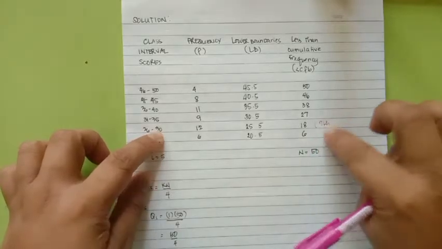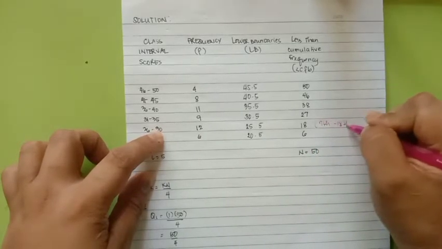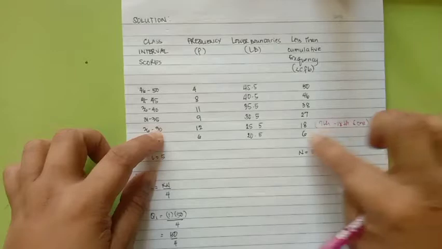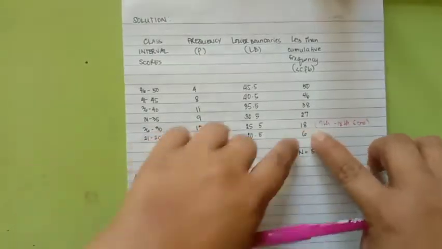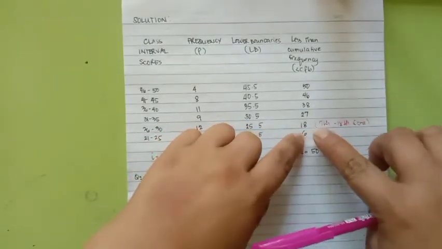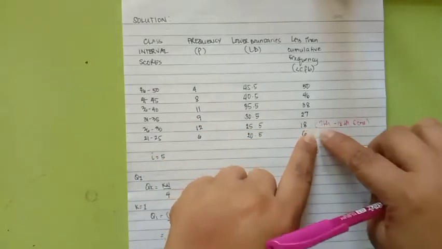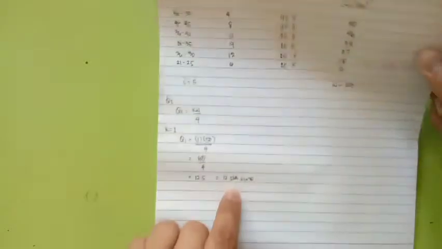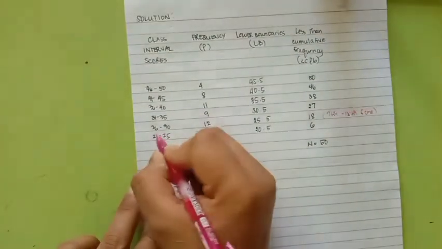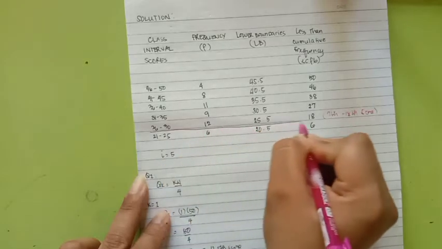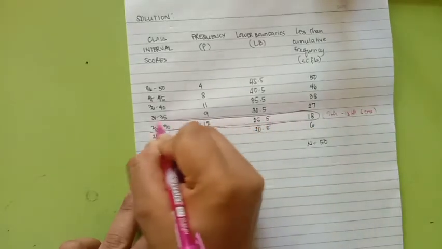Kasi, yung 7th to 18th score ay narito sa class interval na to. Diba? This is 18. So, ibig sabihin ng 18 na yon, that is 7th to 18th score. So, yung 12.5 score na ito can be found in the class interval of 26 to 30.